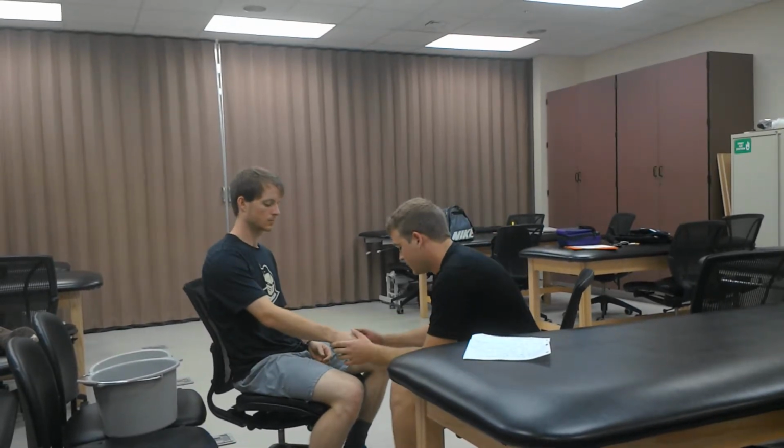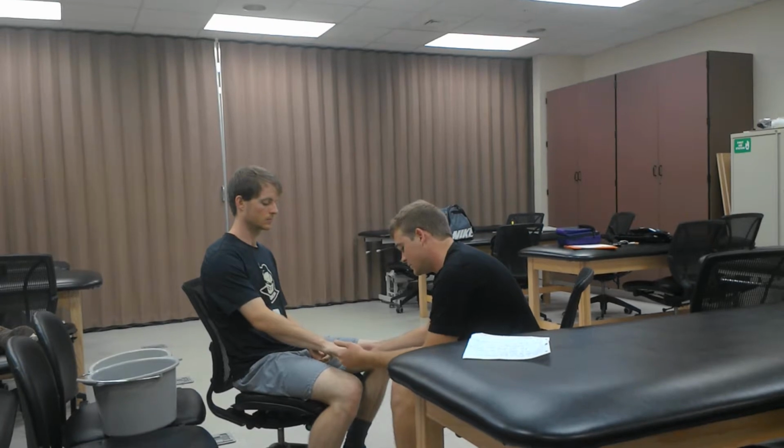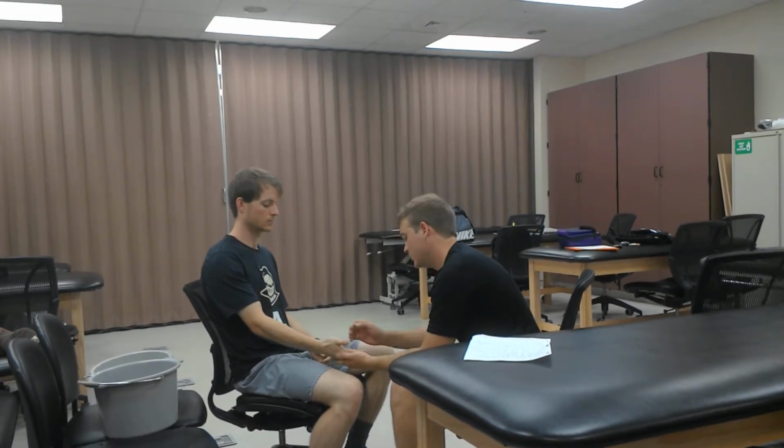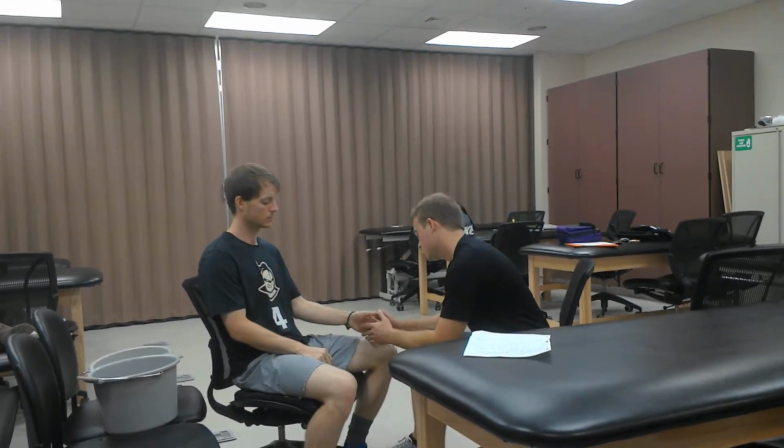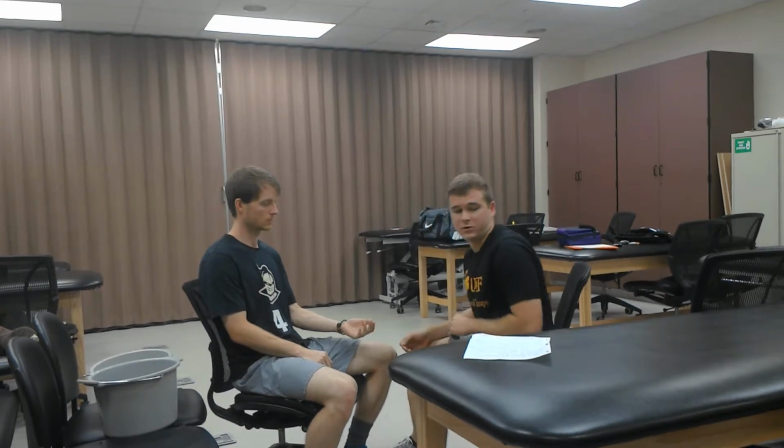So what I'm going to do is first clear him for contraindications and precautions to make sure it's safe for him to do this treatment. The first thing I'm going to do is check his hands for any maceration around the wound or any active bleeding. So his skin integrity looks good on both hands. So he's pretty much cleared.